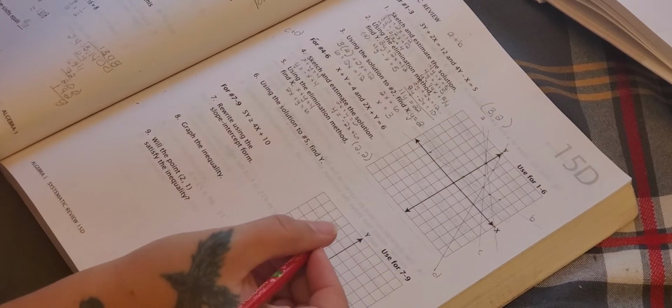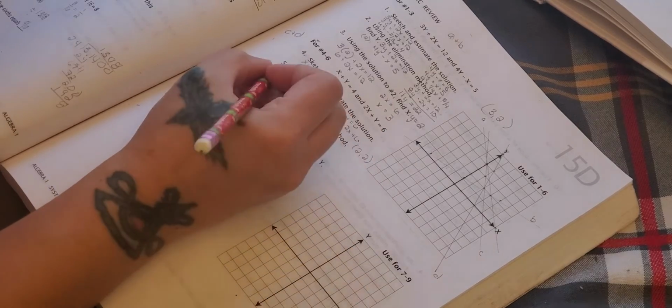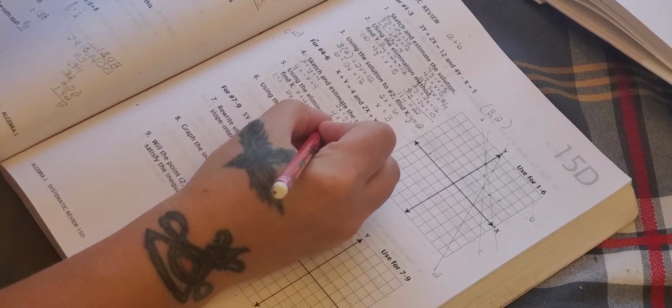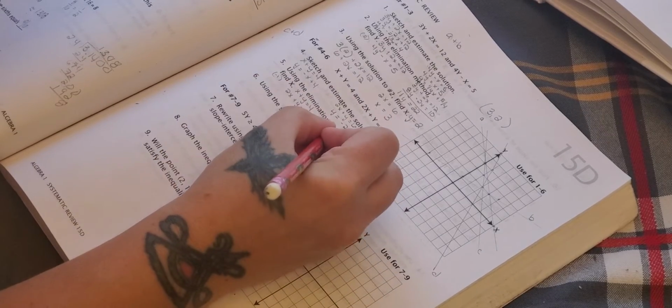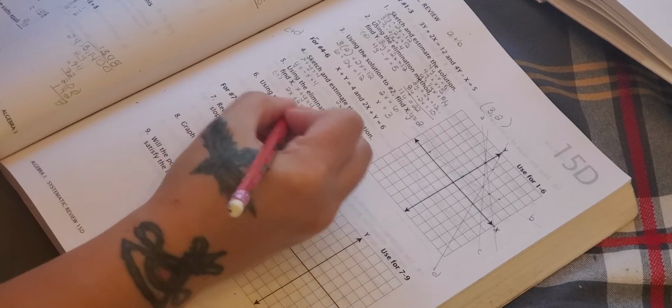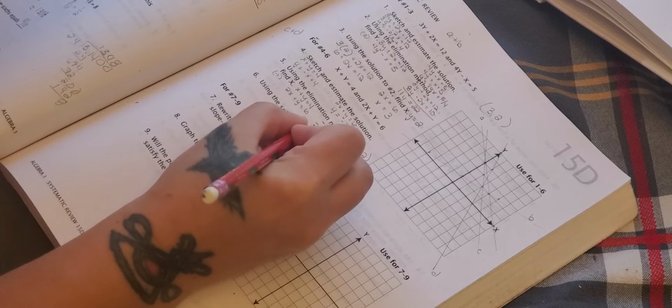And we can multiply either one by negative 1. I'll do the top one. By negative 1, we will have negative x minus y equals negative 4. And then the bottom one remains the same, 2x plus y equals 6.